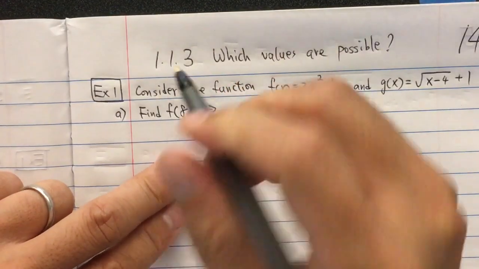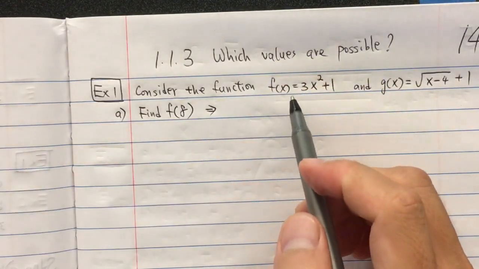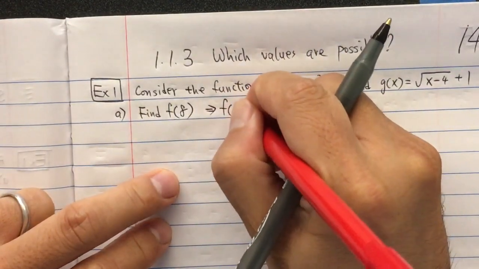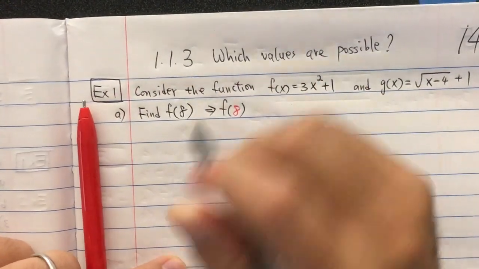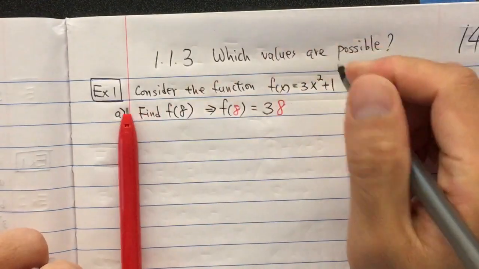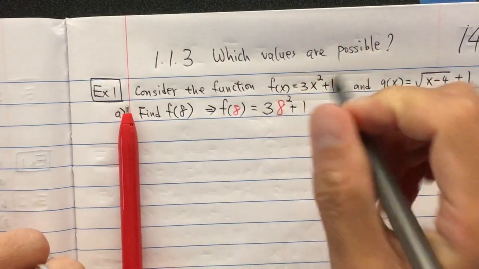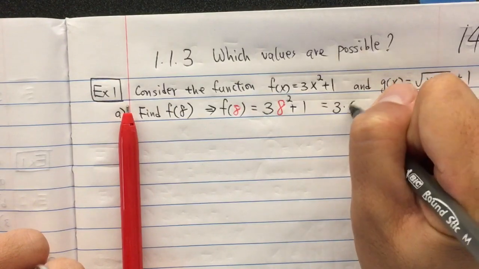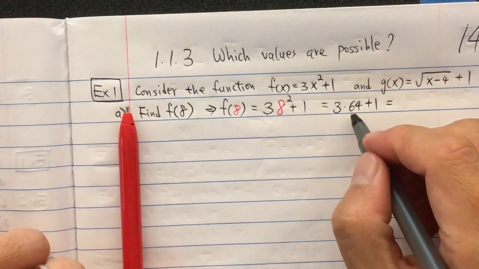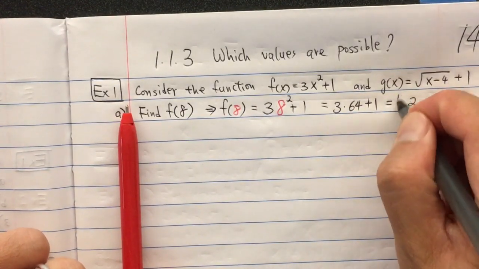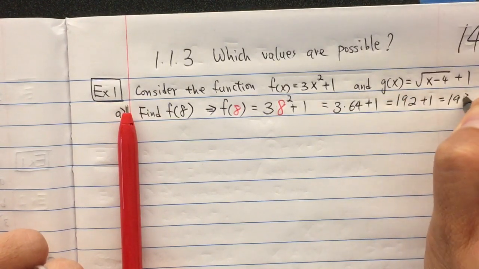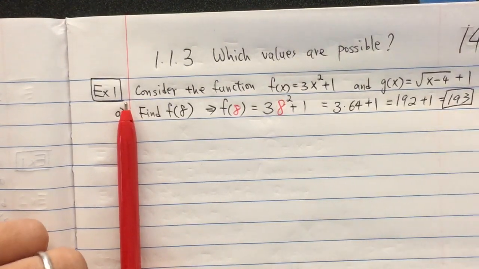What's f of 8? That means now we need to replace everything for x with 8. So f of 8, substitute with 8, and it becomes 3 times 8 squared plus 1. So that means 3 times 64 plus 1. So what is that? 3 times 64 is 192, plus 1 will equal 193. Please box the answer: 193.